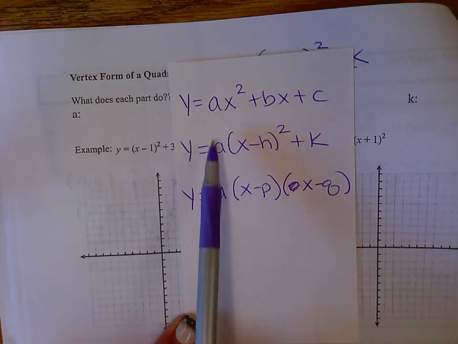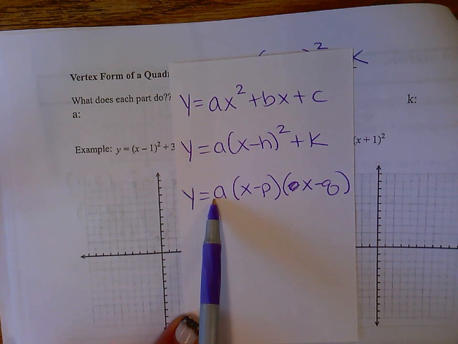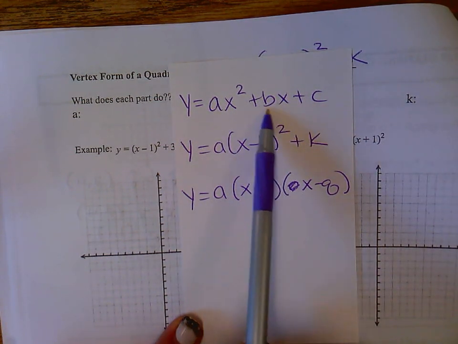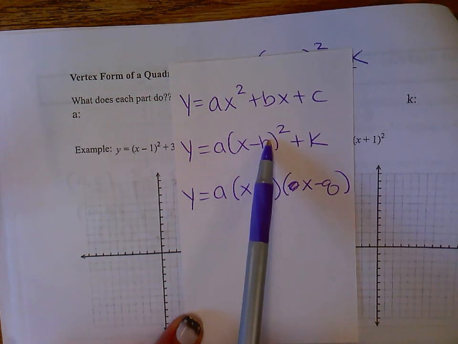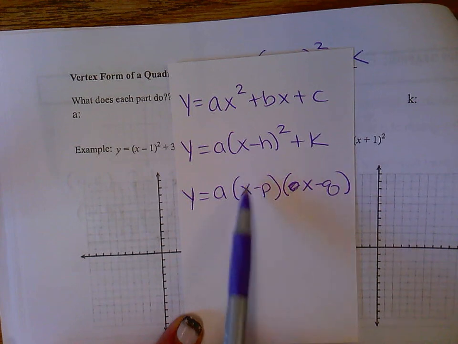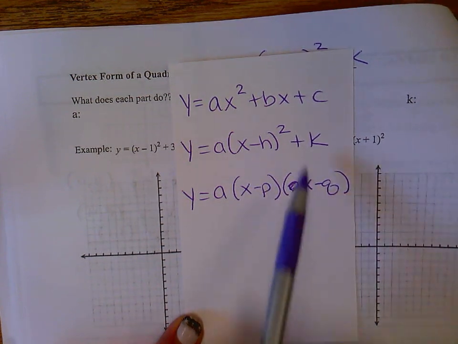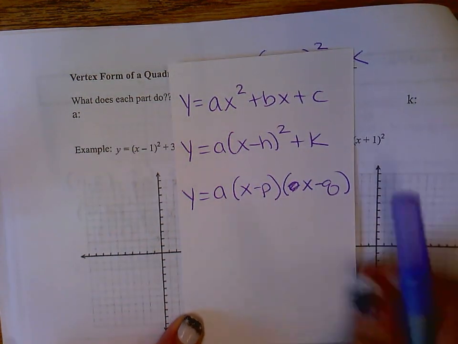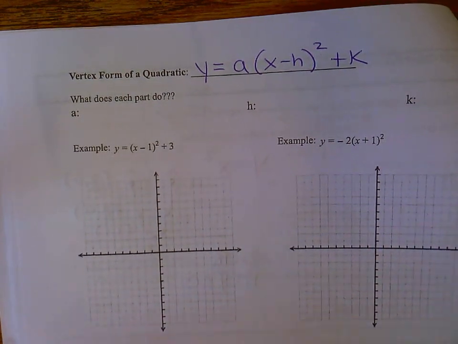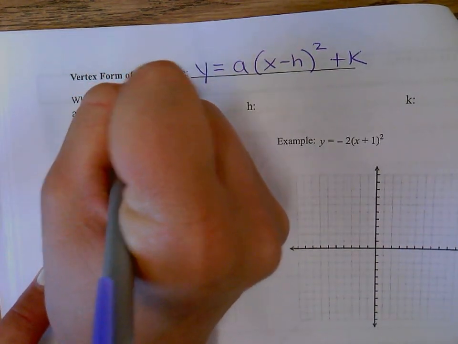So A always has the same job, no matter what format you're in. But B and C are only in standard form. H and K are only in vertex form. P and Q are only in intercept form. So they have different jobs, and they're going to help you graph the quadratic, giving you their different information. A is always your concavity.